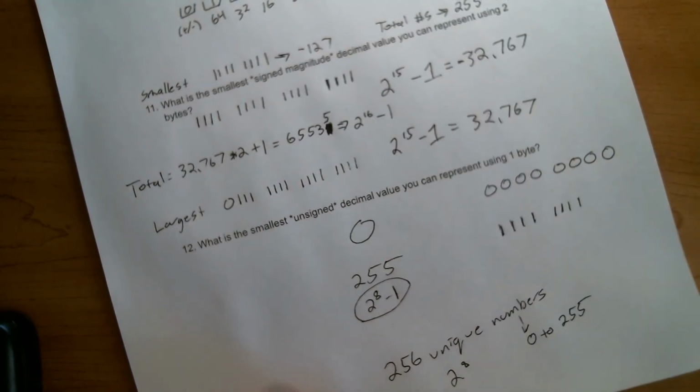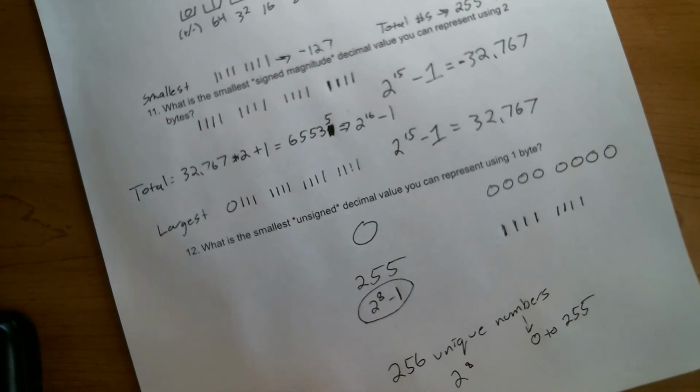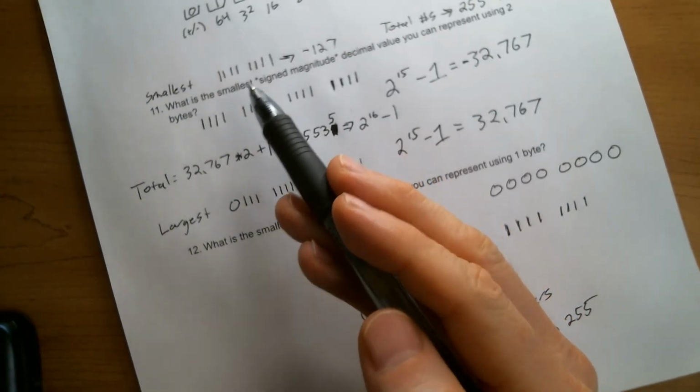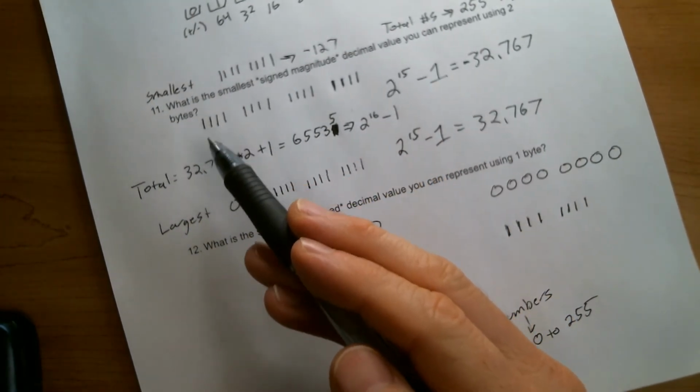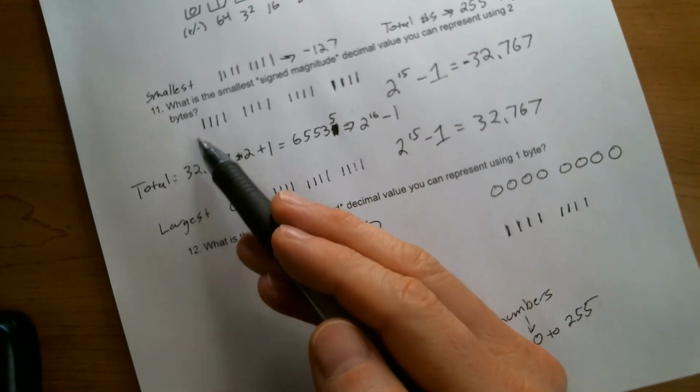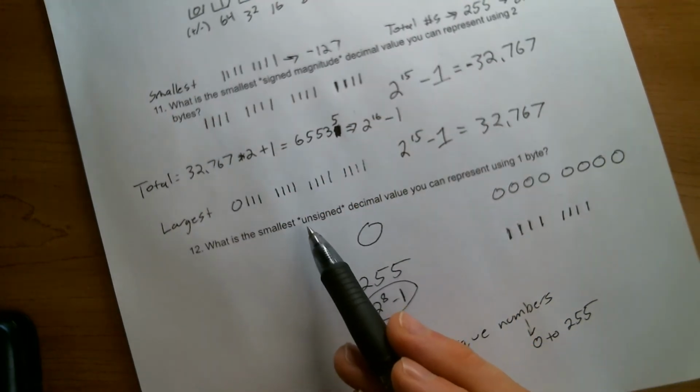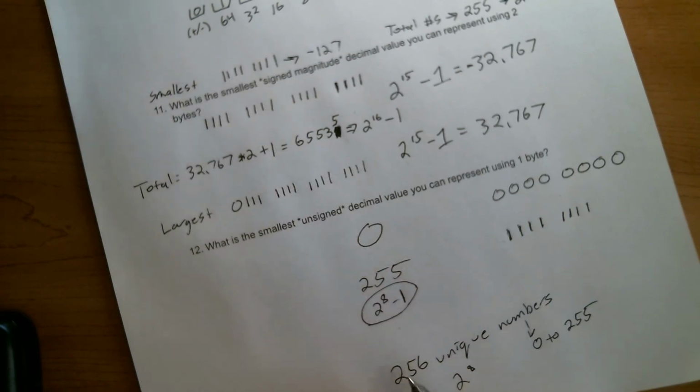All right, so it's just important to pay attention to whether it's talking about signed, where you lose a bit so that you can identify whether a number is positive or negative, or unsigned, where you use every single bit just to convert to the number.